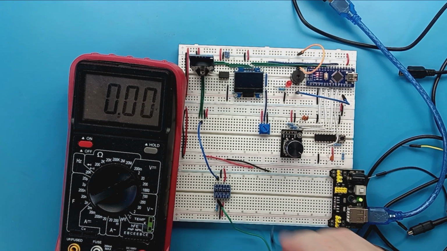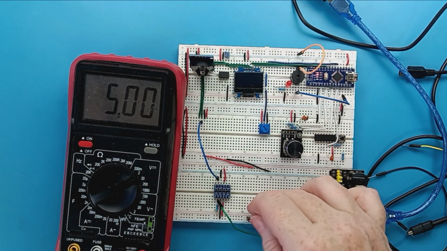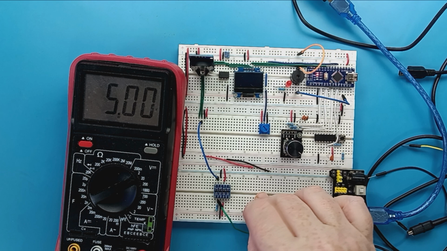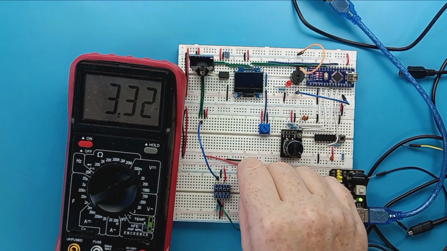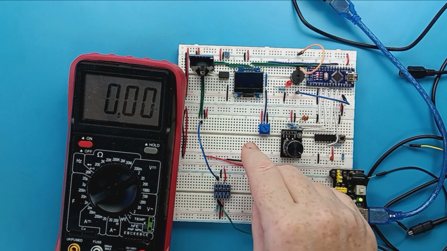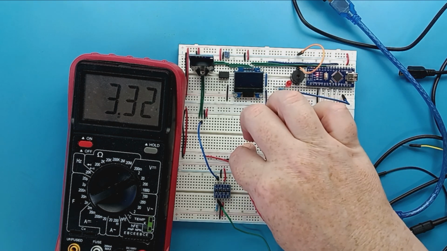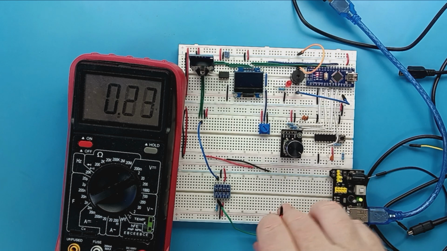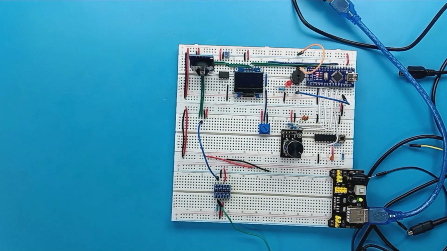So, do ground. Come in. Okay, so there I've got a good solid 5 volts, and again on now I've got a good solid 3.3 volts. Much more power than I had available before. So that's golden.